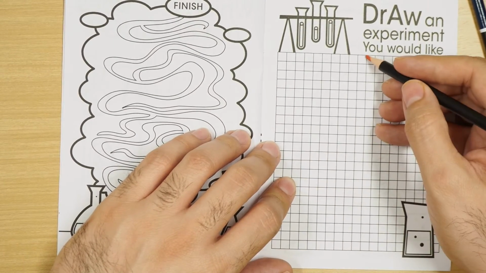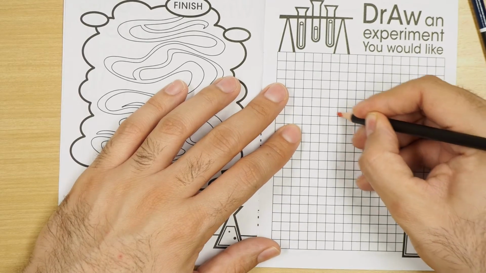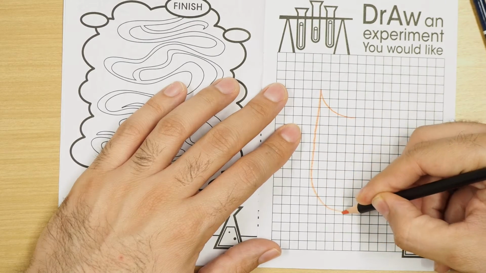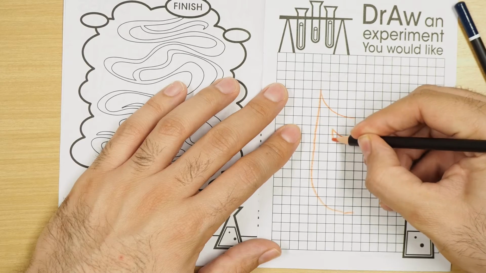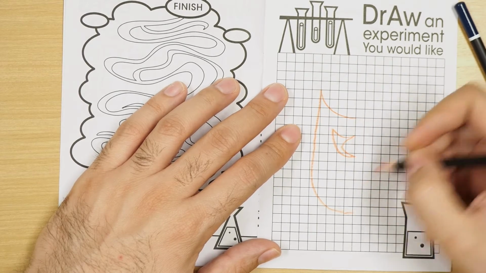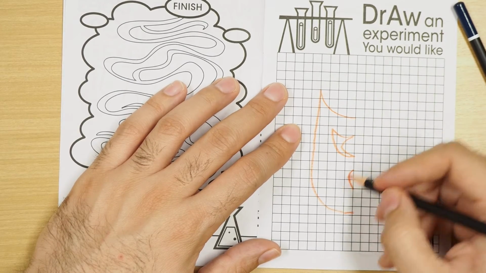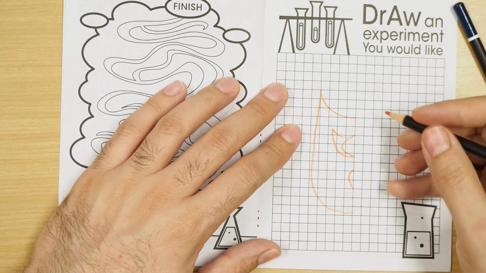So like say, this is my center line. Say I'm just gonna do a random shape. Oh, let's call this an owl. Let's say I'm drawing, this is an experiment about owls, right? And I want to, this is a bad owl, I just realized.